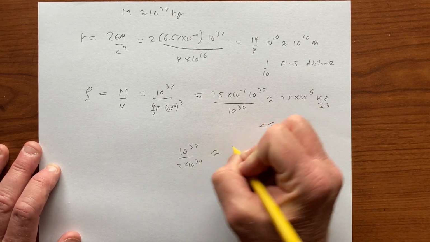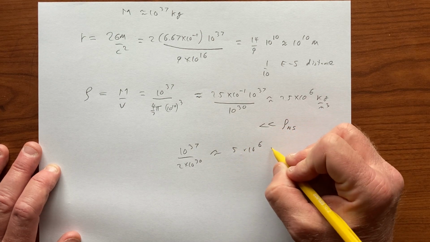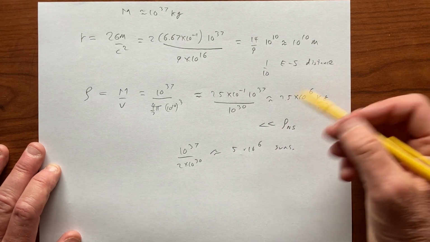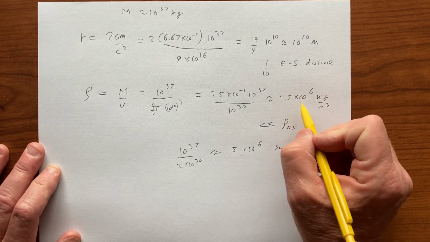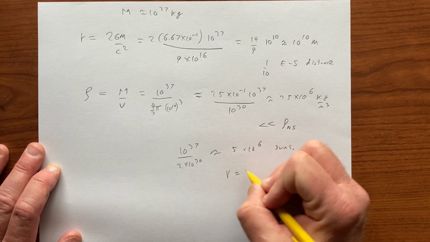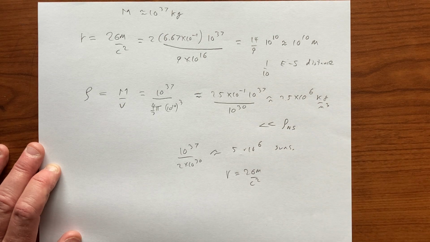That's about 5 million, 5 times 10 to the 6 suns packed in that region. And yet the density is much more reasonable to expect. So maybe if you have enough mass in a region, you'll get a reasonable density and you can have a problem. So it looks like we need to figure out what is the significance of this radius.